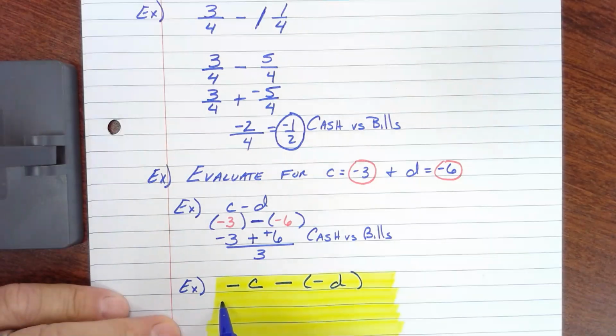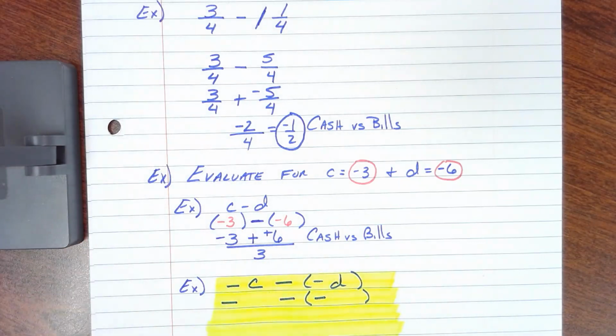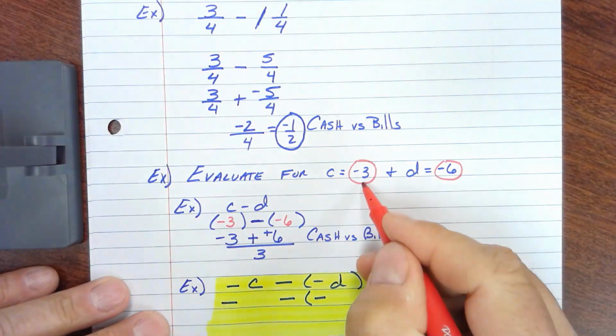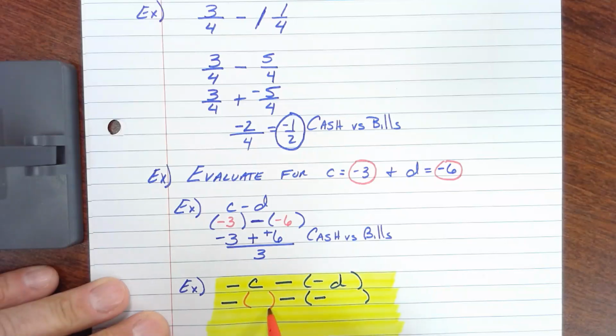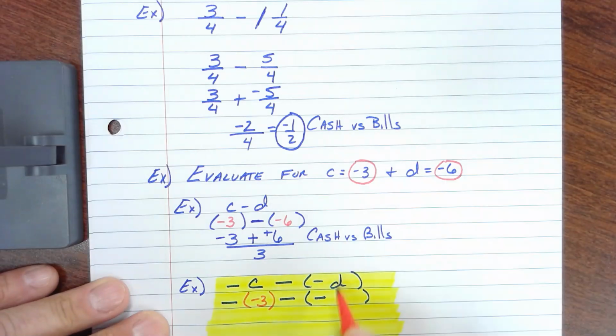So this is negative, this is a subtraction, a parenthesis, a subtraction, and a parenthesis. When I substitute, using parentheses, the C value here is -3, and the D value up here is -6.